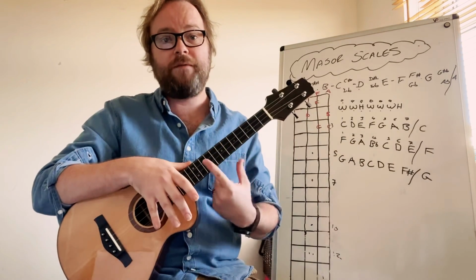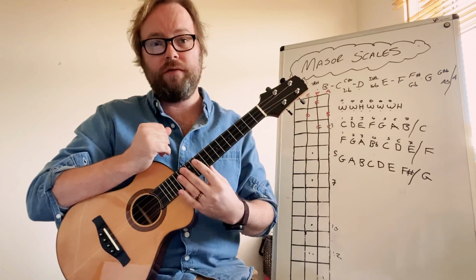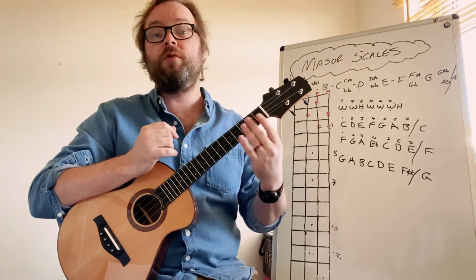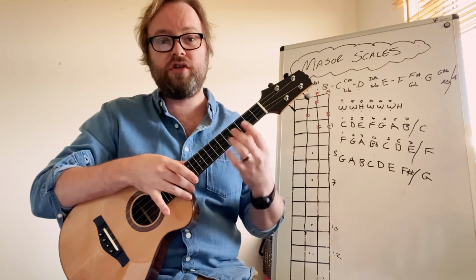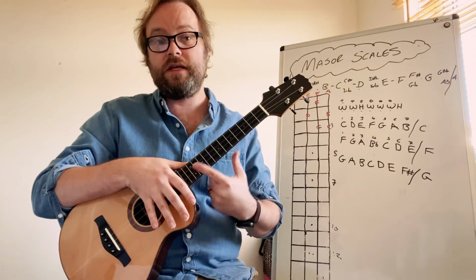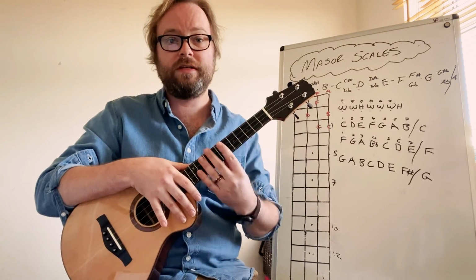In the next video, I'm going to show you the F major scale up the fretboard. We're going to use that to learn the whole of this ukulele fretboard. What we're also going to do is we're going to learn a couple of really basic rudimentary tunes which use these scales. So we're going to pick out some tunes as well, okay, to help you learn these scales.